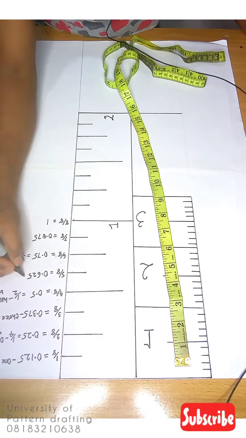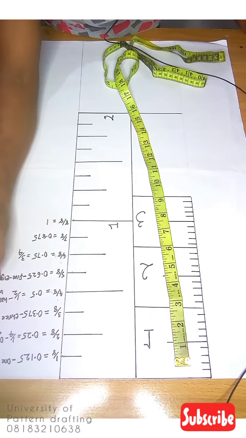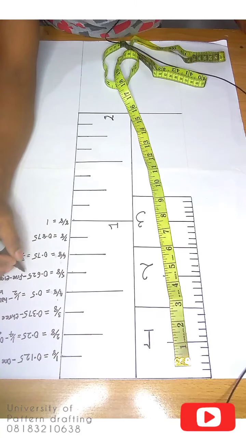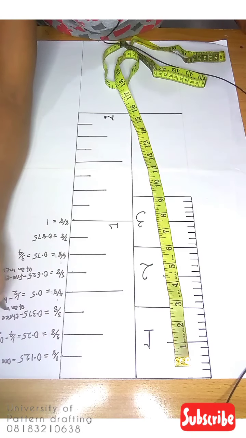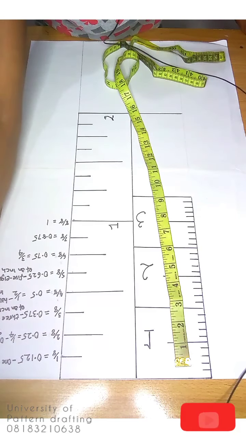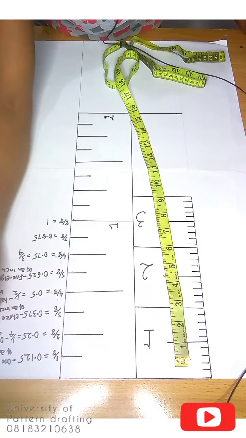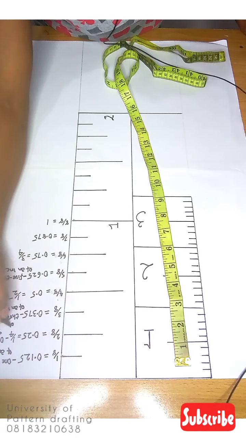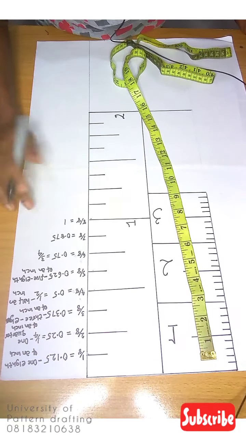Do you understand? So this is 5 over 8 of an inch. So 5/8 of an inch. So 3/8 of an inch. Do you understand? 1/4 of an inch. So 1/4 inch is 1/4 of an inch. So 1/8 of an inch. Do you understand? 1/4 of an inch. I hope this is clear.